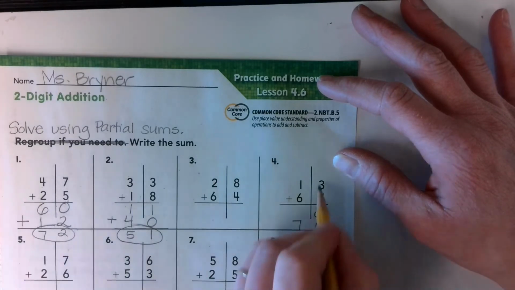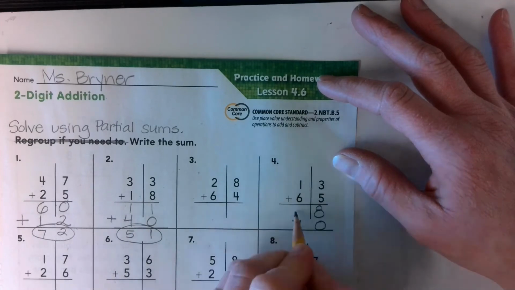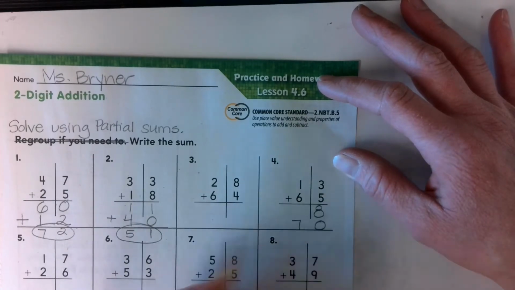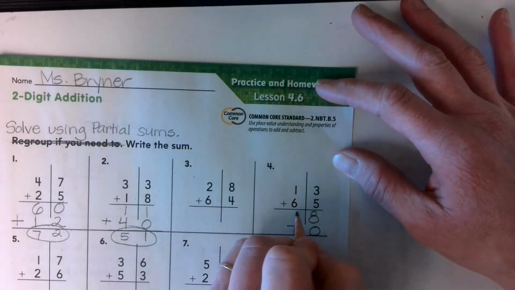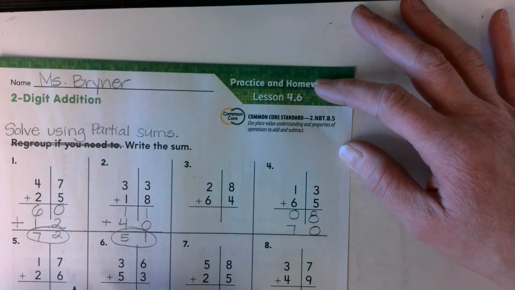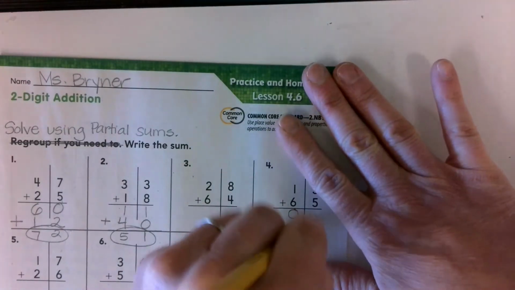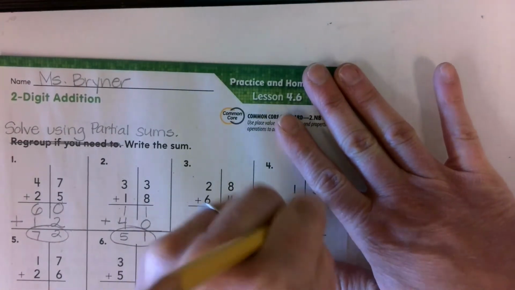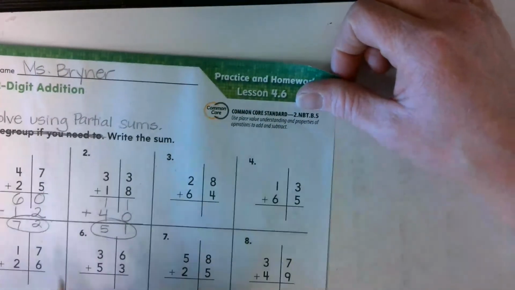Okay, so we would just add down. What's 8 plus 0? 8. And what's just nothing plus 7? 7. You just pull it down. It's just 7. Or you can put a 0 in there if you want to. So your sum is what? 78.